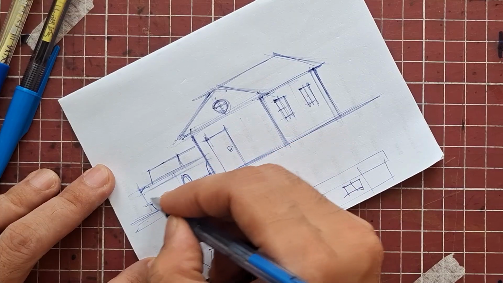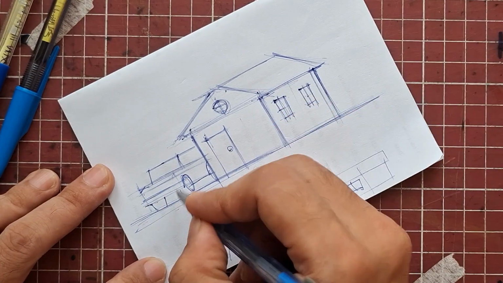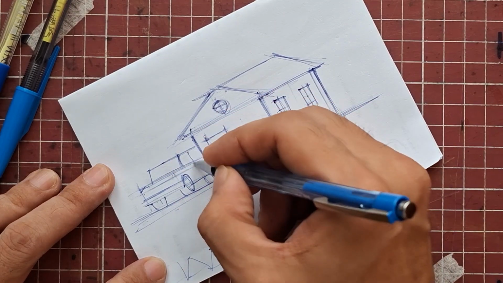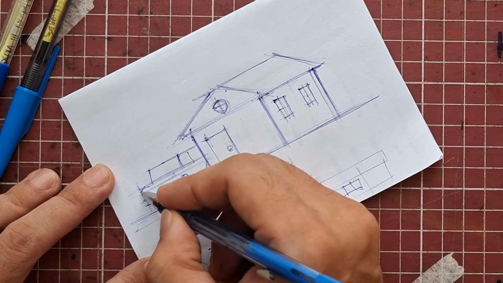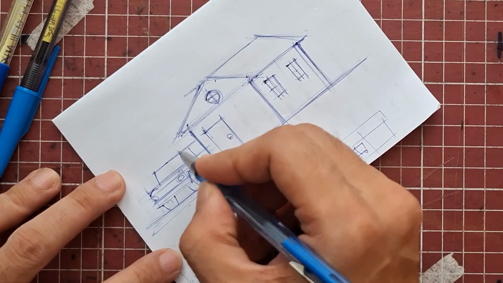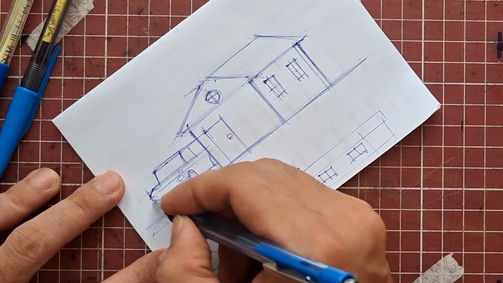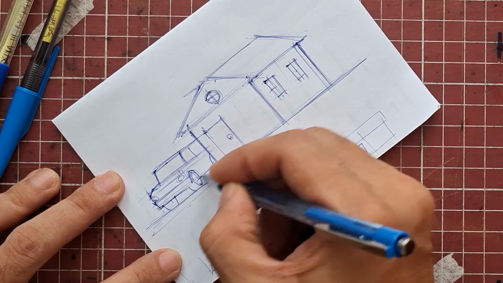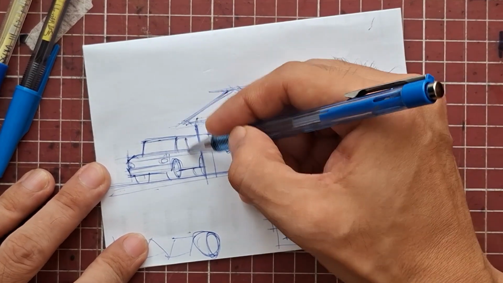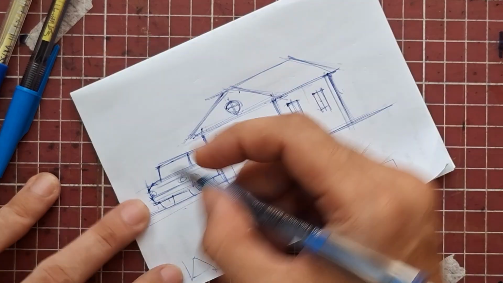Of course, we have the headlights, and we're going to have some bumper. Okay, see, and we have the headlights, and we have here a simple vehicle for our dream home. See, so the house is very plain.